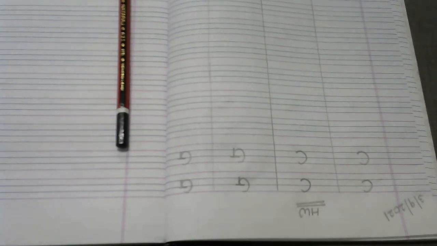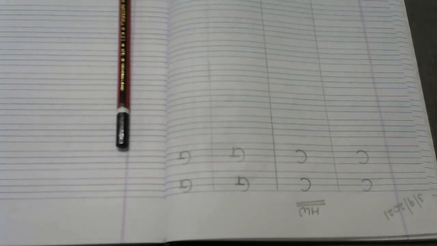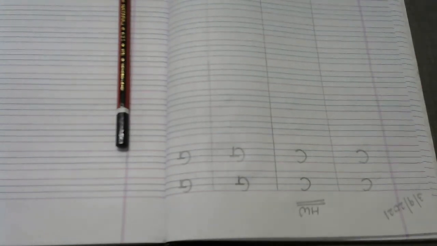Okay, so what work do you have today in English? You have to write letter C and G as class work in your handwriting book and in your notebook, and as homework 1 page in your notebook. Okay, so these both pages are your class work.